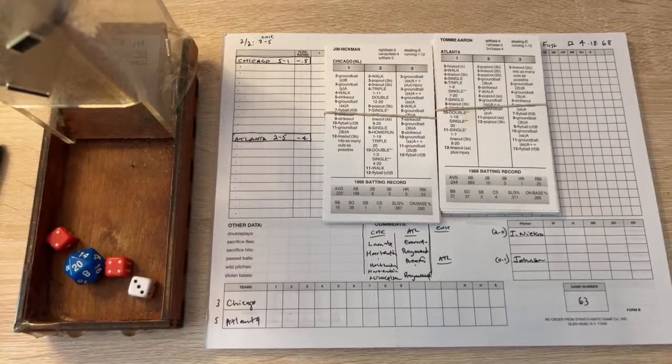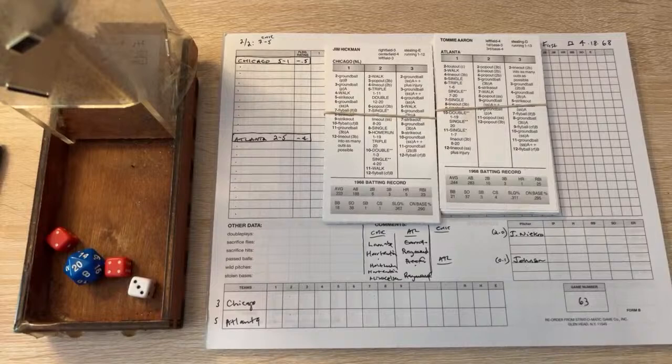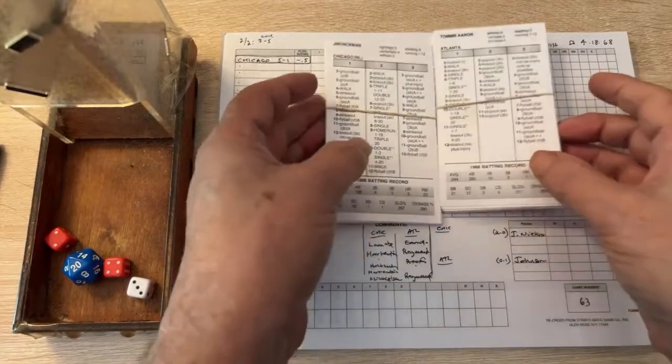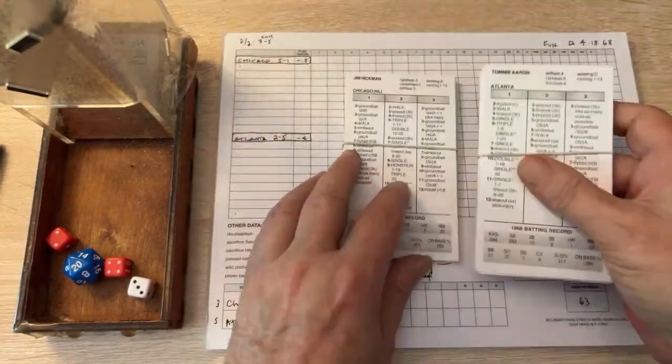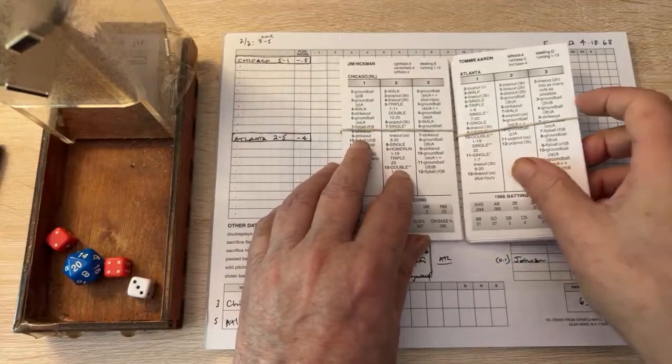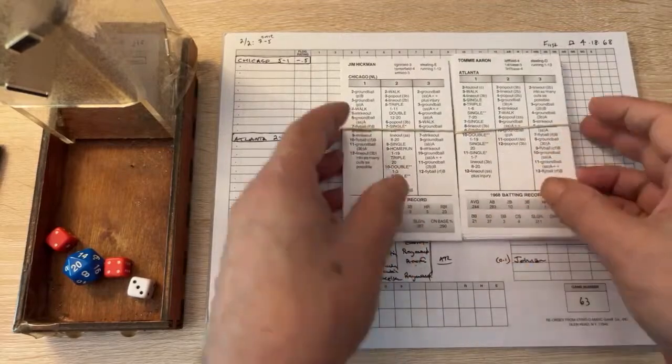This is a way, not the way. Some of this may be tedious for those who know how to do all this or have no questions about this. But we have here the Chicago Cubs at the Atlanta Braves.